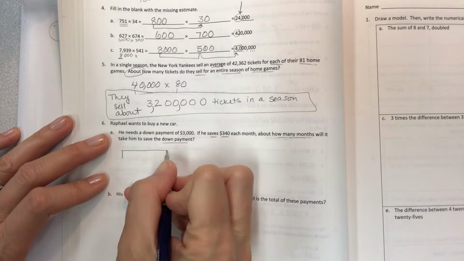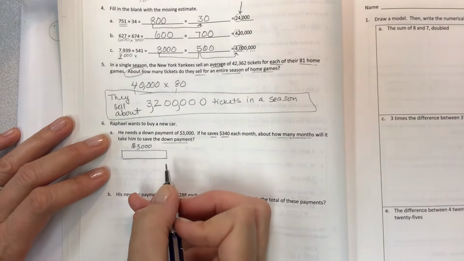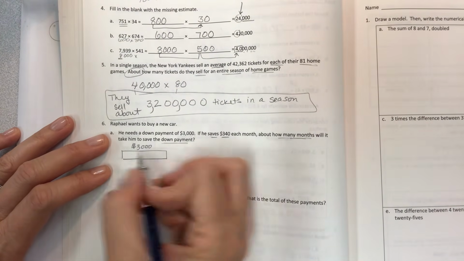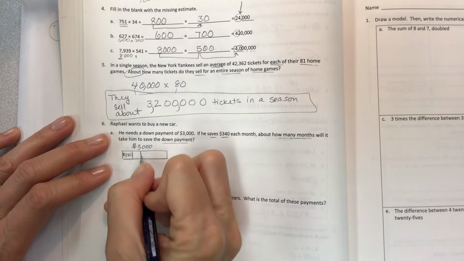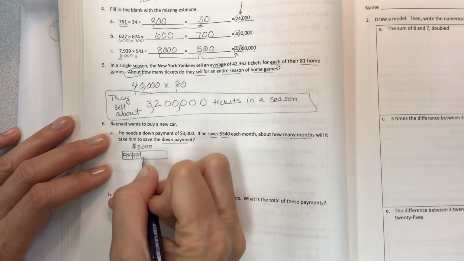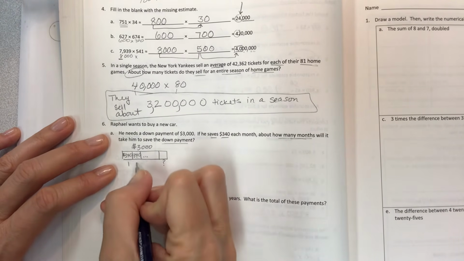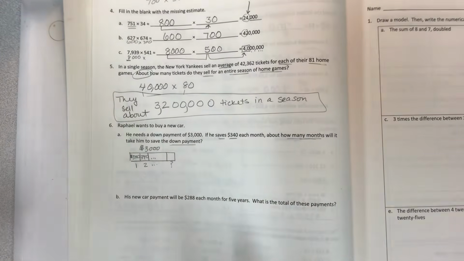So the goal is to get this $3,000. This is the goal, okay? But how many months, how many times does he have to save? Approximately 340. So if he's doing the 340, dot, dot, dot, how many times, 1, 2, and so on, how many times does he have to save that amount?